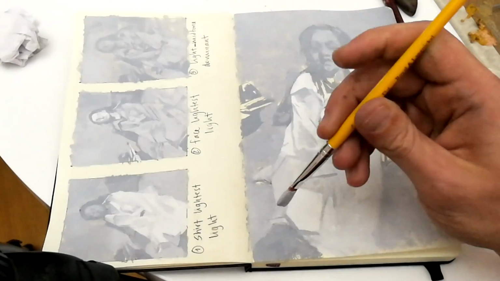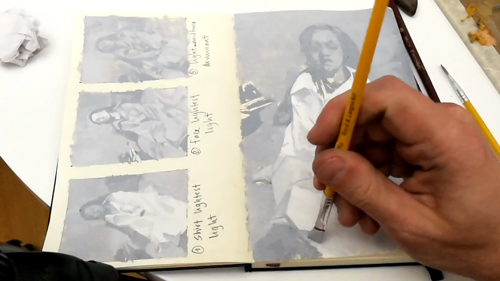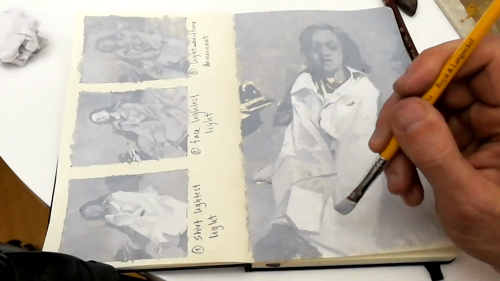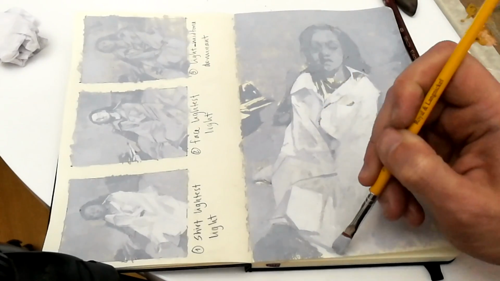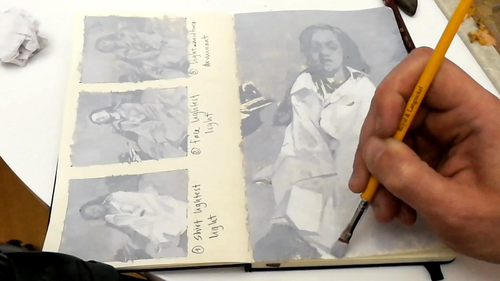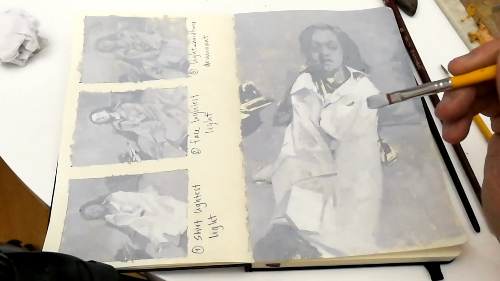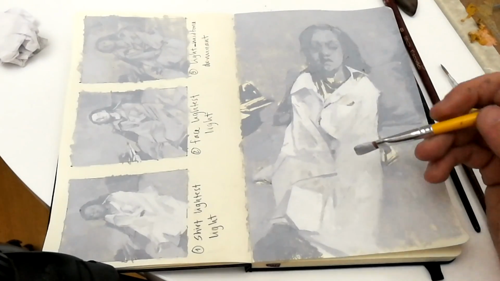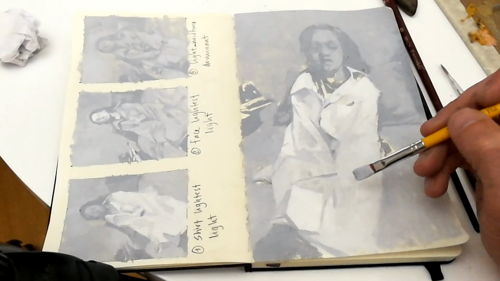You have to maintain the bigger relationships of a painting. So details have to be inscribed into larger laws within your painting. So I've always been attracted to that way of painting, big to small.